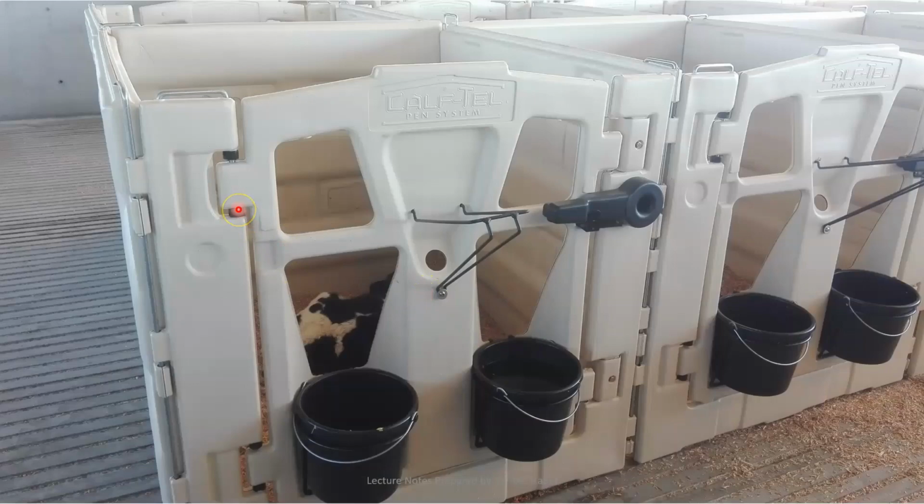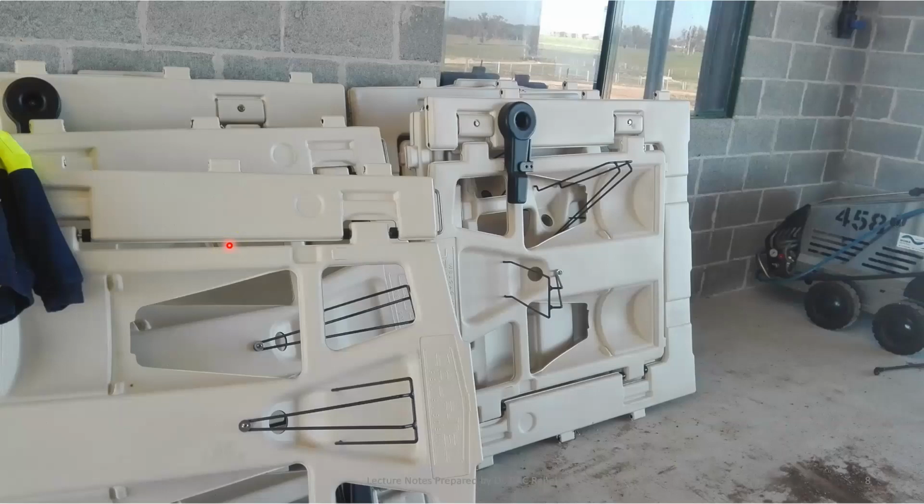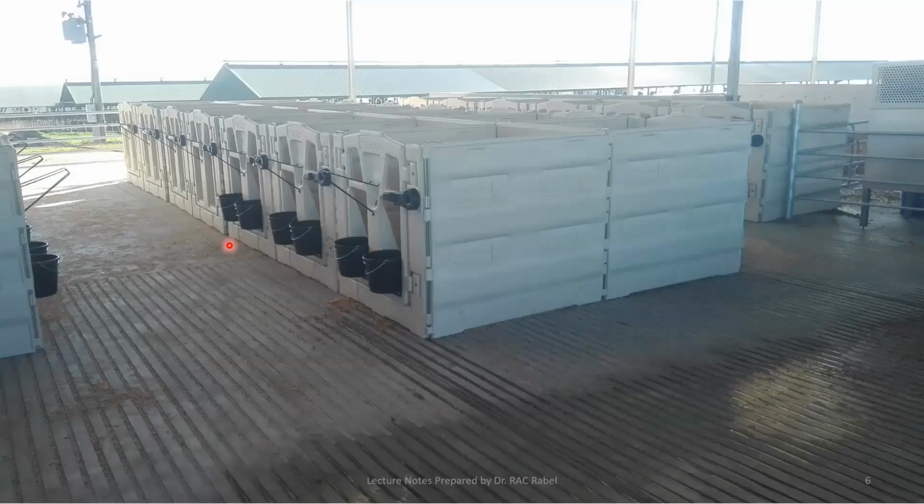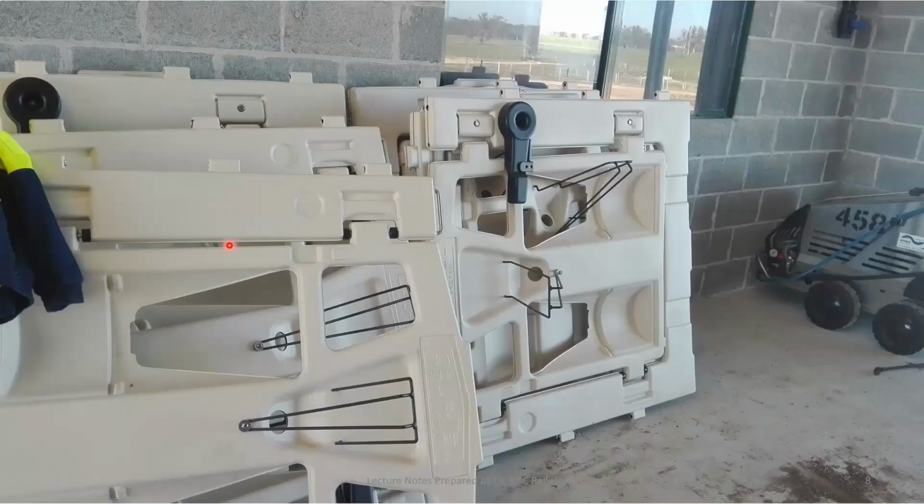So these are collapsible, as you can guess. When they are not being used, they can lie against a wall like this, because in certain countries, certain management systems, you have all these seasonal calving. So you don't have to have these pens put up throughout the year. They can put them up only during the calving season, and afterwards use the space for something else by collapsing the calf pens in such a manner and just store them until next year.